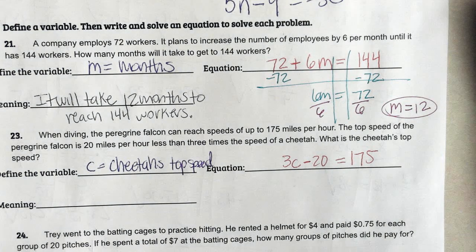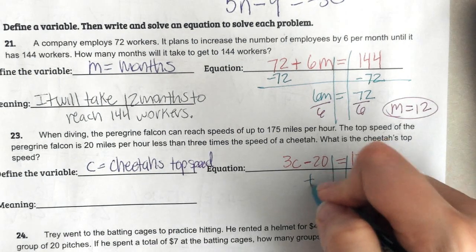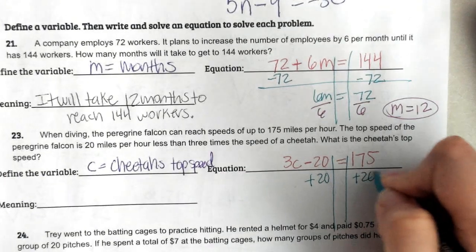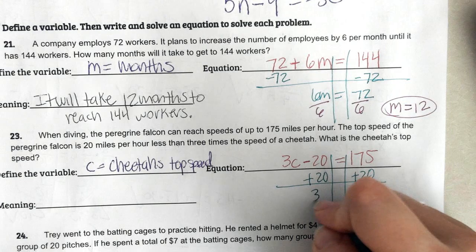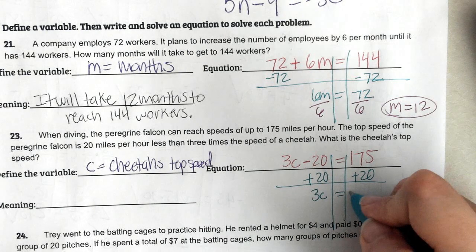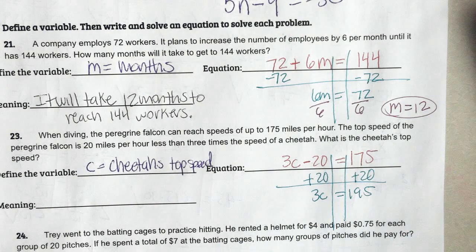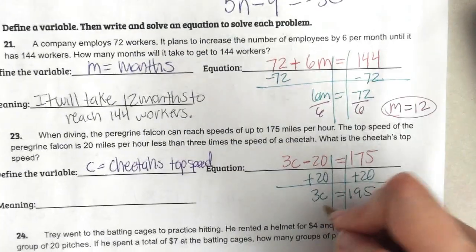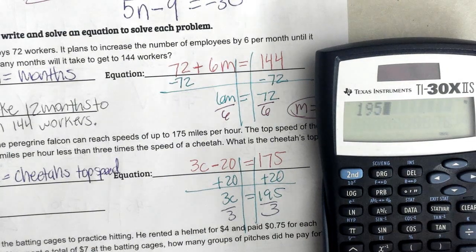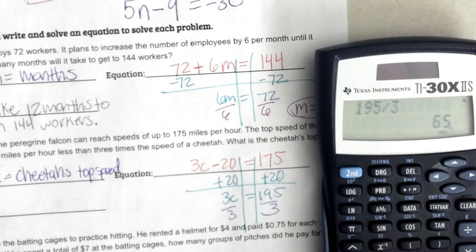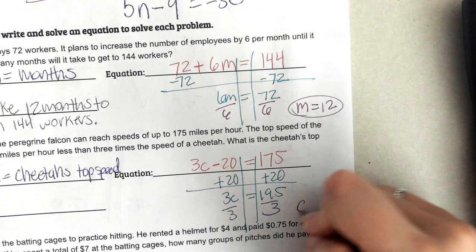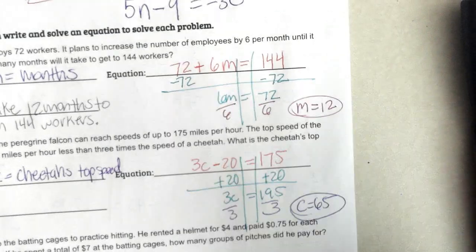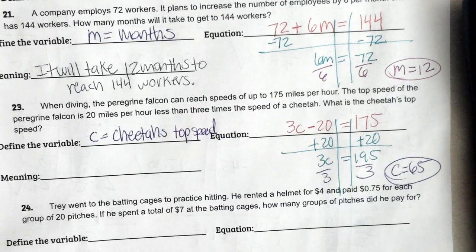When we solve, you would add 20 to both sides. So I'd have 3c is equal to 195. I would divide by 3 on both sides. I don't know that one off the top of my head. And I'd get 65. So what is the cheetah's top speed?